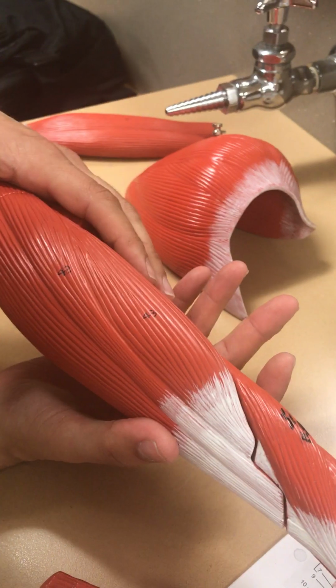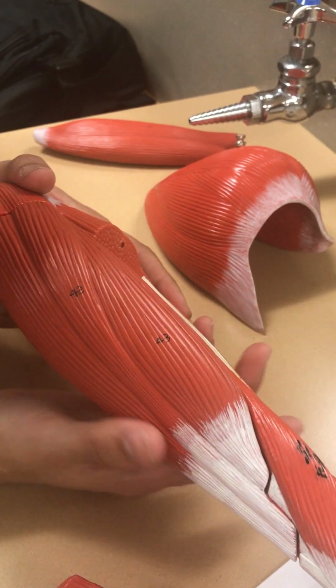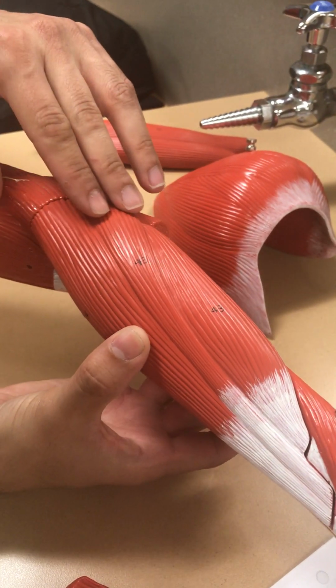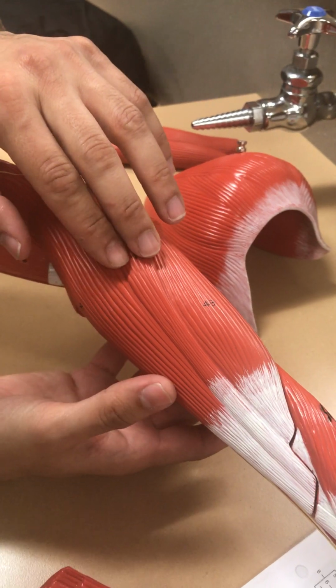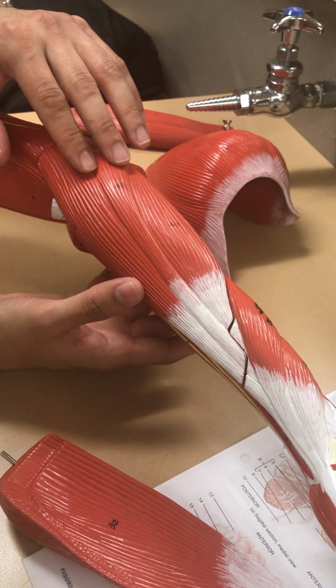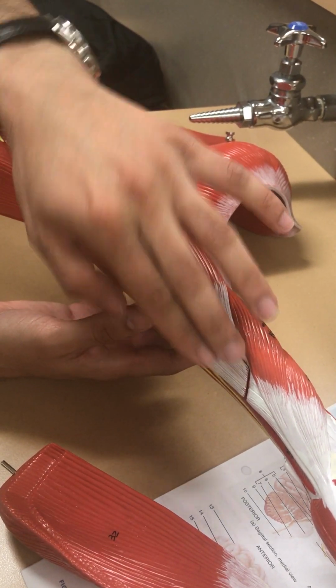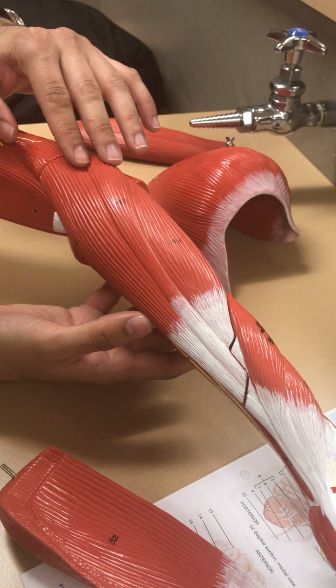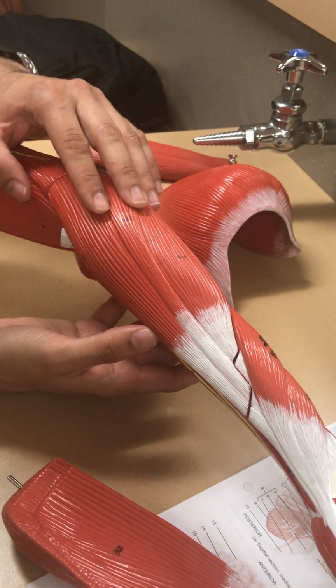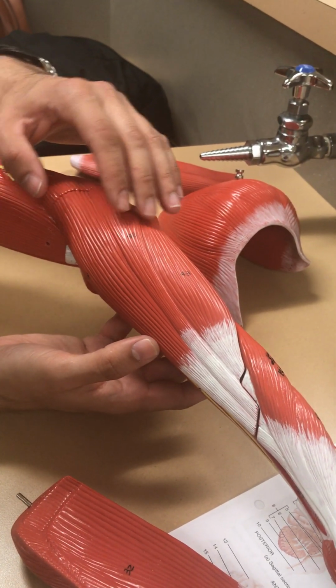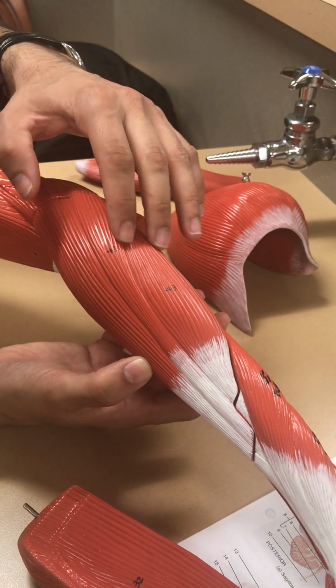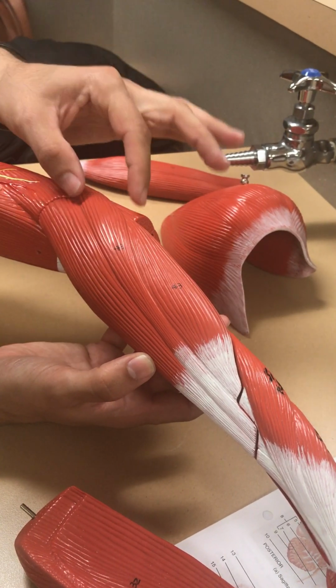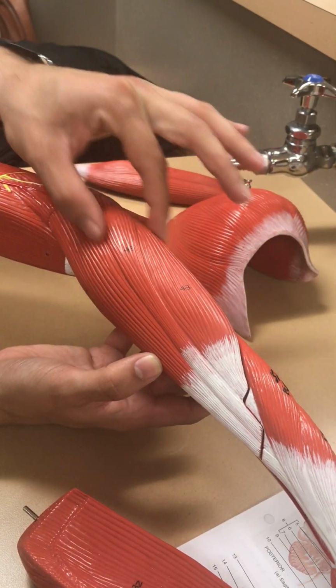So what do you think we're going to call these guys? Extensors. So what do you think 43 is? Extensor carpi radialis brevis. Because again, look where it's going. 43 is brevis. Well, it makes sense if it's short. Let's first talk general. Both of these are going to be extensors.